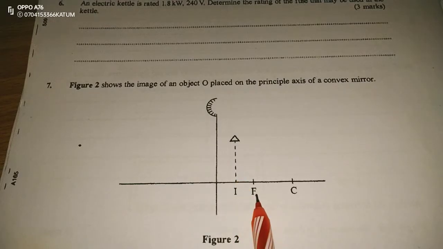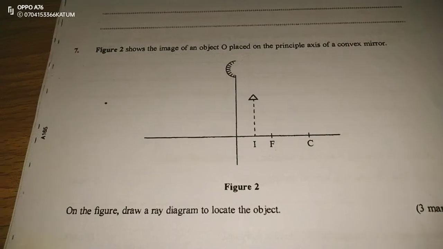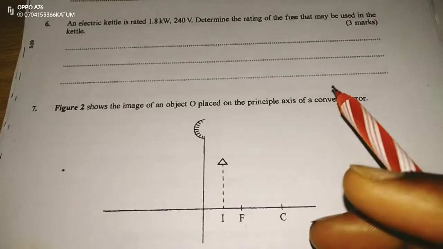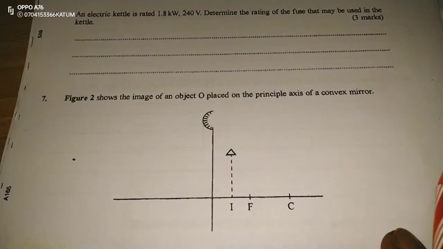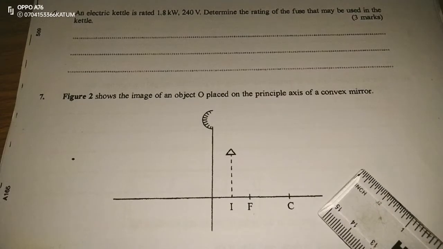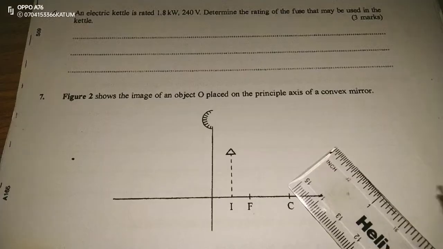Then we have the principal focus, and we have the center of curvature as indicated. This is Figure 2. We are told on the figure, draw a ray diagram to locate the object. Therefore, we don't know where the object was, but we have our image already formed. Therefore, we're going to use ray diagrams to locate where the object was. Now, what to do here?